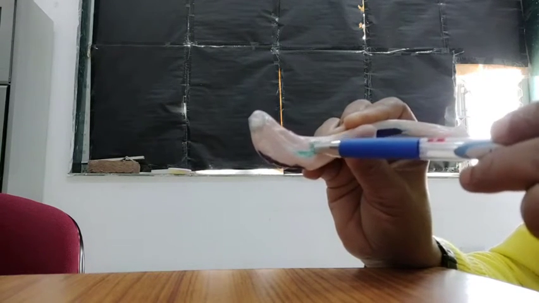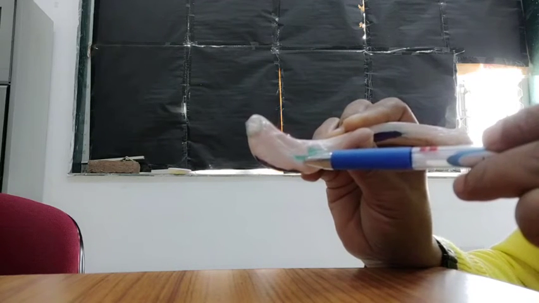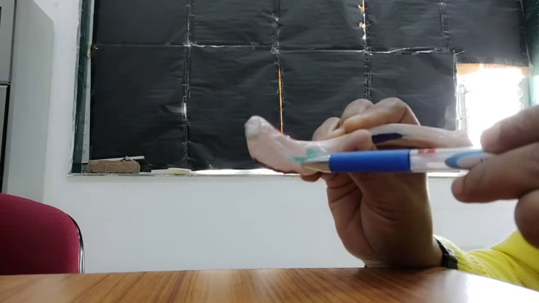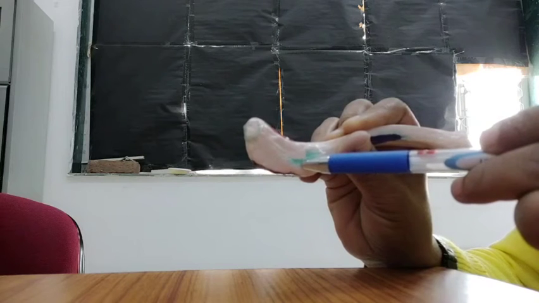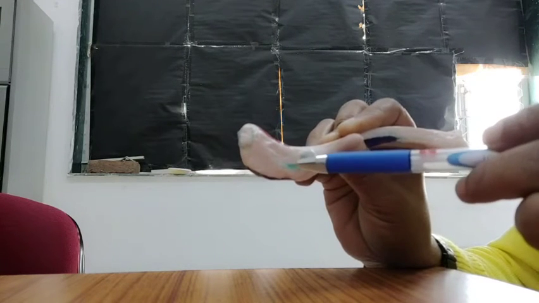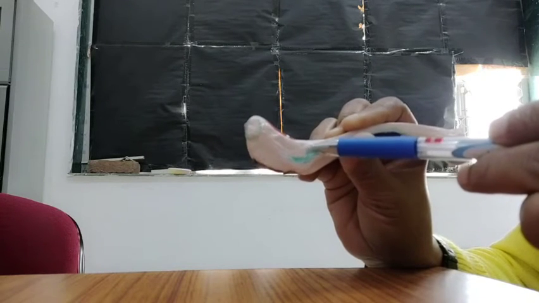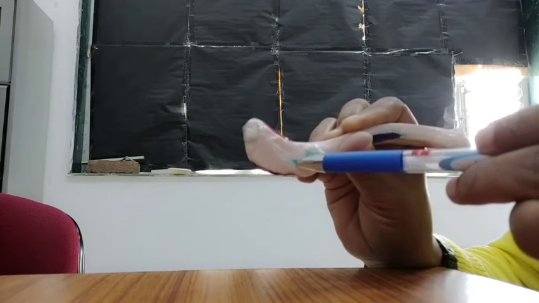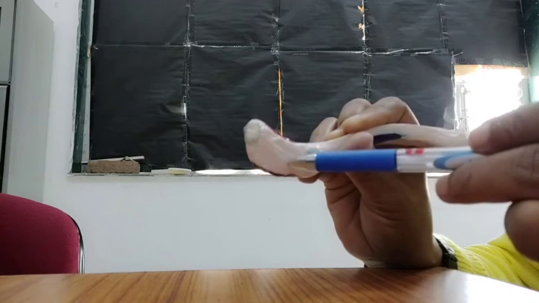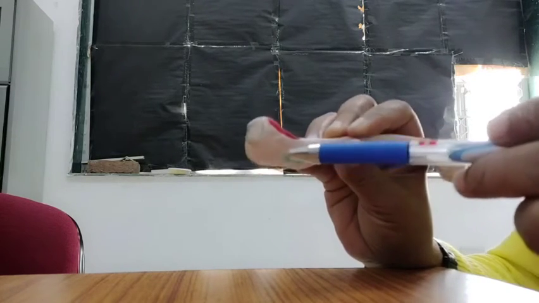On this conoid tubercle and trapezoid ridge you will find the attachment of the coracoclavicular ligament, and that coracoclavicular ligament has two parts. One is the conoid part, which is attached on this conoid tubercle, and the other is the trapezoid part, which attaches on this trapezoid ridge.